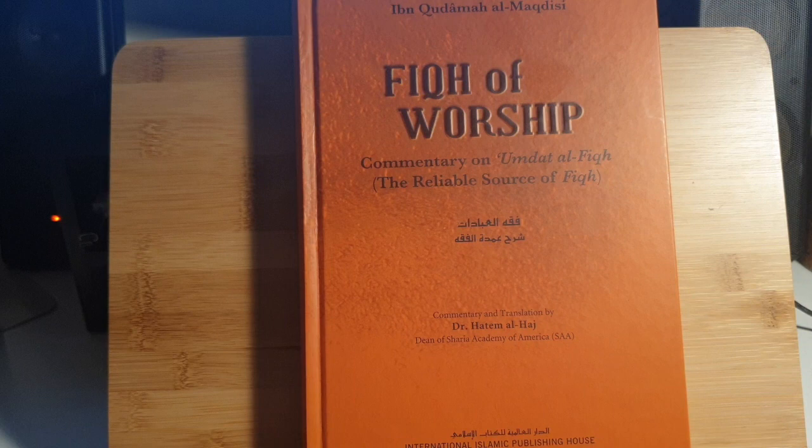The mutaakhirin paid great attention to the works of Ibn Qudama and the mutawassitin, but the books from the mutawassitin are not really studied today as much as the books of the mutaakhirin.